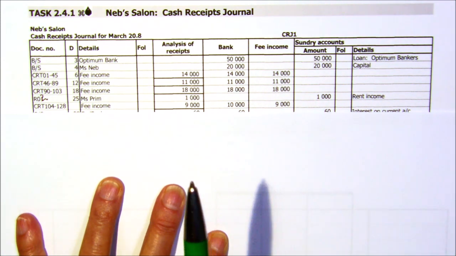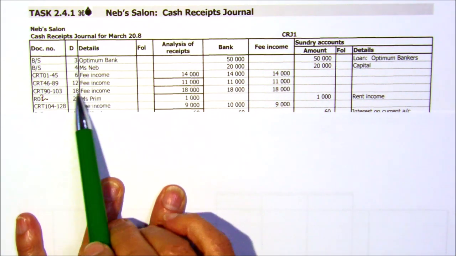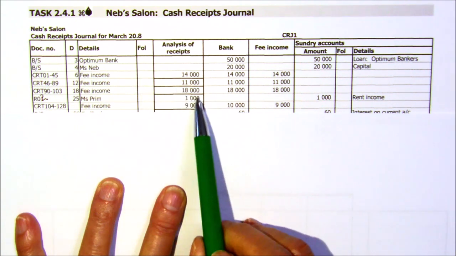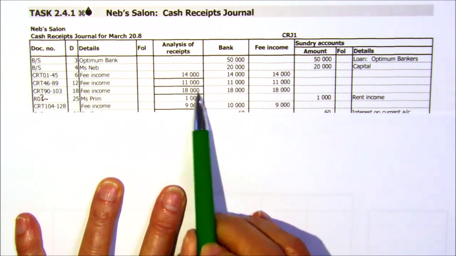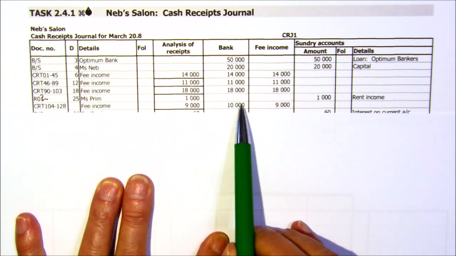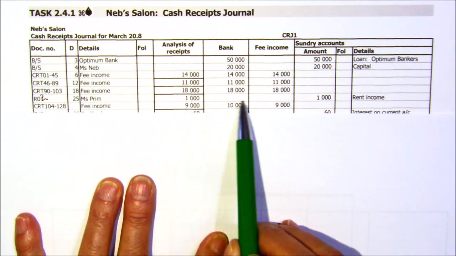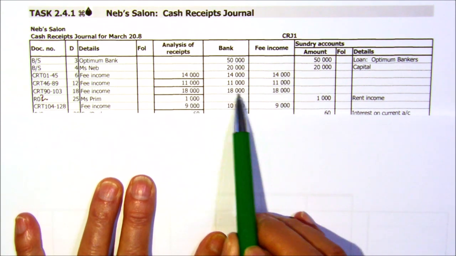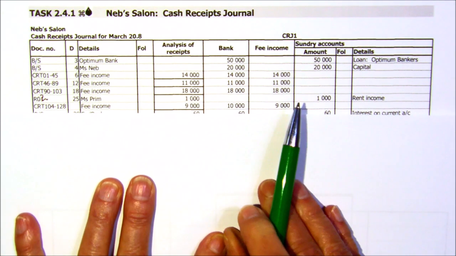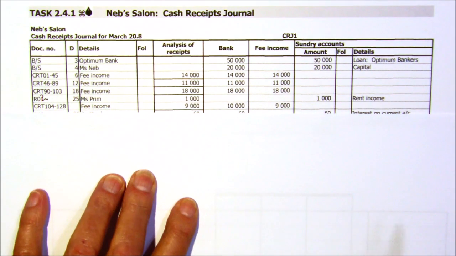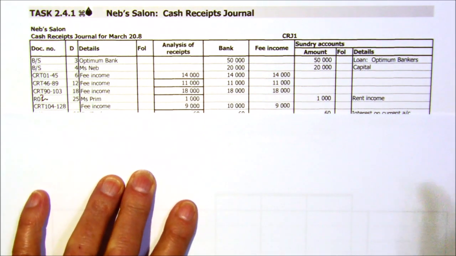Now here's the important part. Both of these are on the 25th. So at the end of the 25th, we underline and we will take into the bank the total for the day. So it's that whole total. So that's why you don't put 1,000 and 9,000 in the bank. It's the total. You deposit that money in at the end of the 25th.